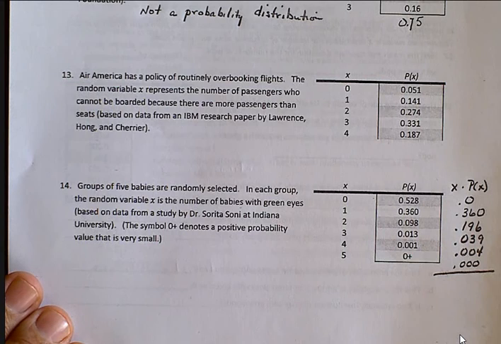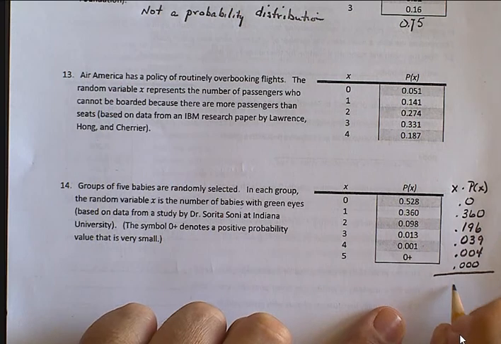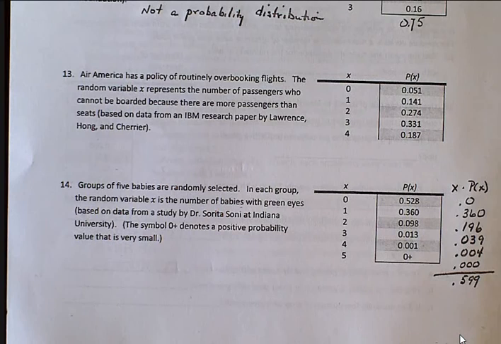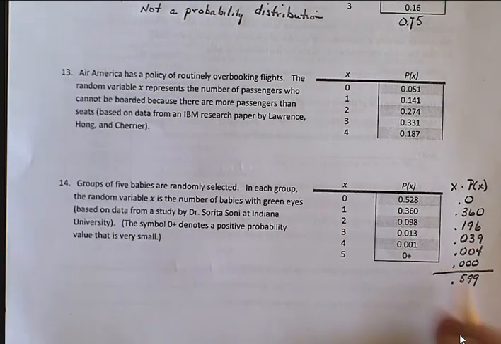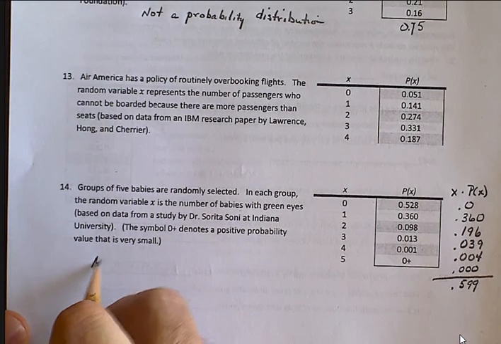So by adding the 0.36, 0.196, 0.039, 0.004, I got all of that to be 0.599. Now that summation of all of those, that is your mean. And we said the mean is always going to be 1 decimal place more than my original values, so I'm going to round that to 0.6. So 0.6 is the mean for that distribution.